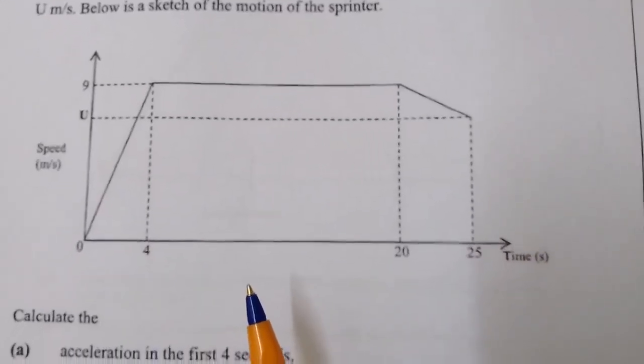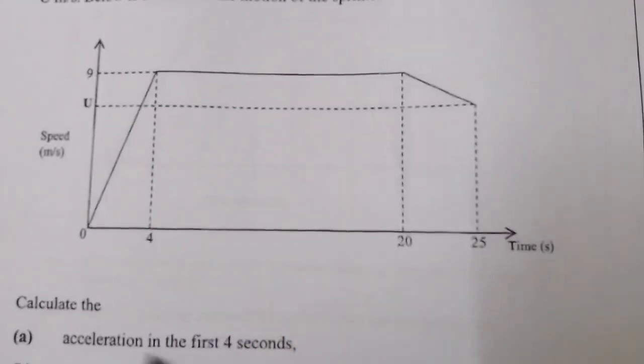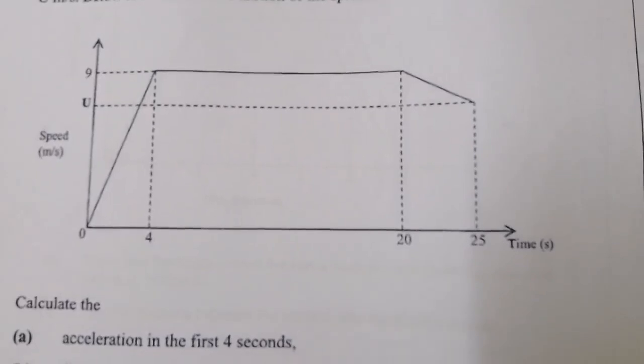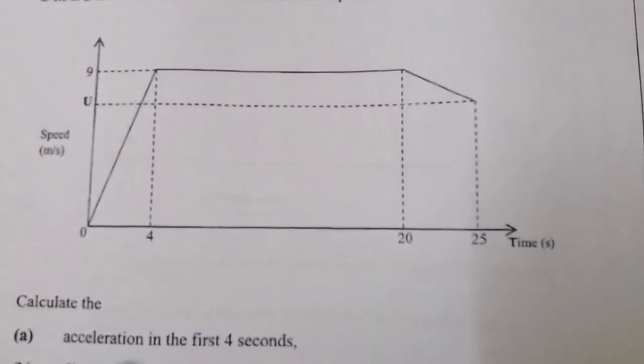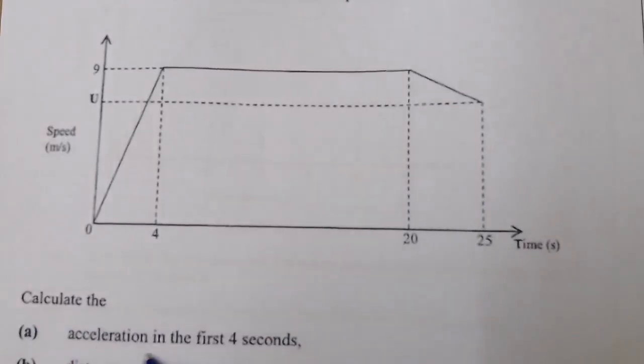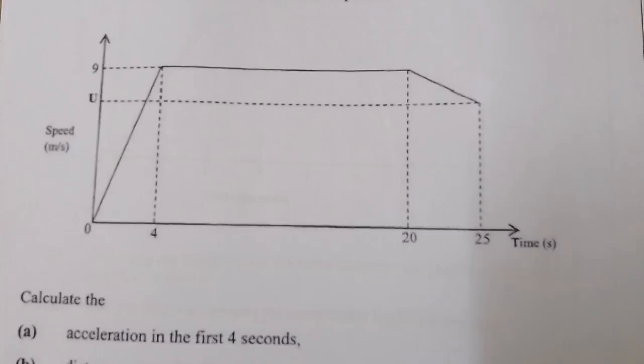So, like I've been telling you always, the first question is always simple. If you cannot get this one right, then you need to go through a lot of questions on this, because this one is under acceleration. So this one is very simple. It's saying, calculate the acceleration in the first 4 seconds.